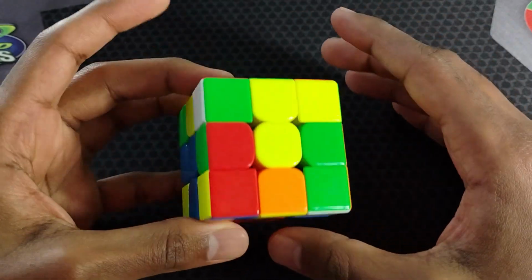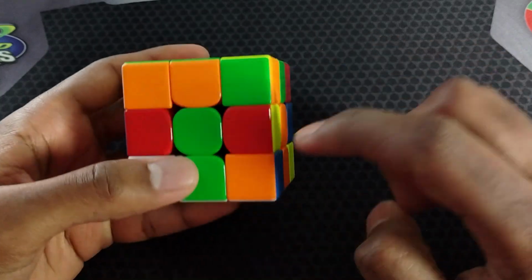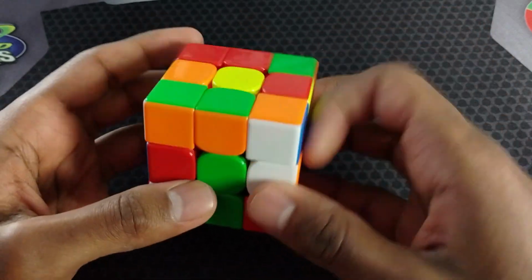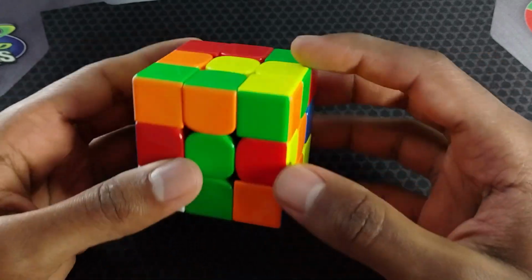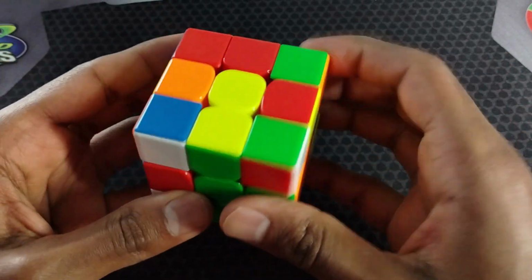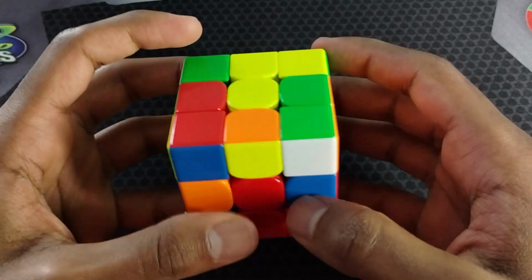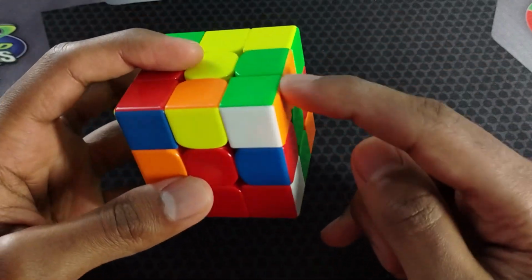And this is another neat trick I'm going to show you. So when this pair needs to go into the back slot, it's a very simple insert, but rotating the cube loses you a lot of time. And in this case, of course, this insert is nice because it sets up this pair, but you don't have to rotate the cube. What you can do instead is leave this pair here.